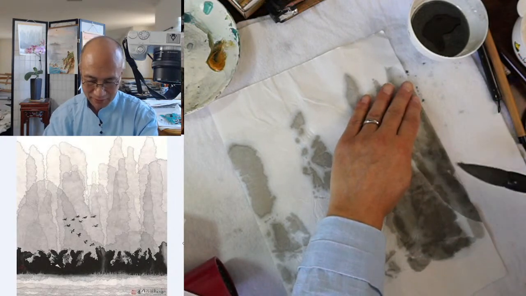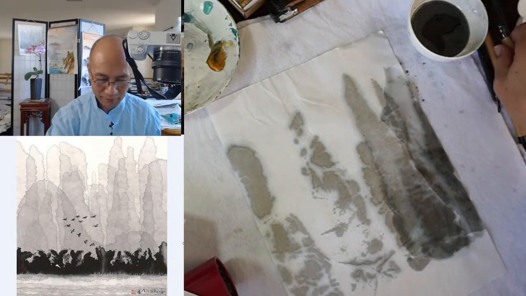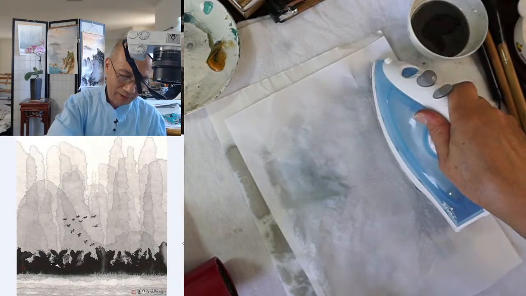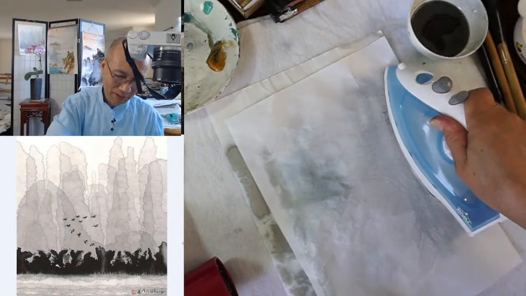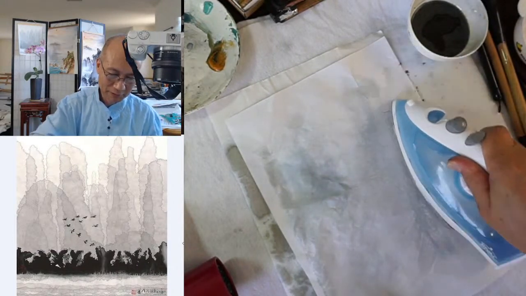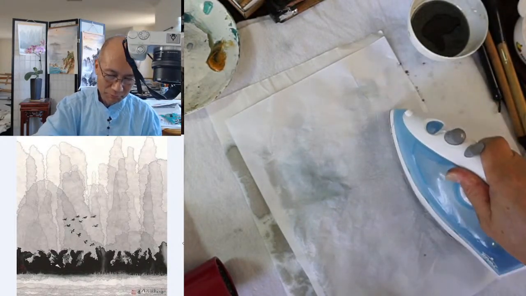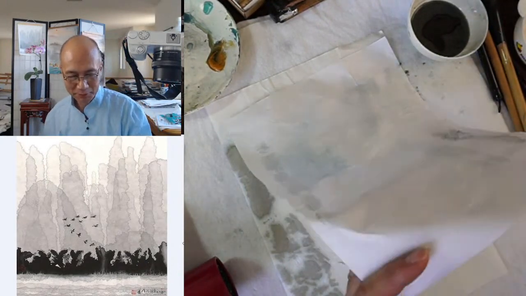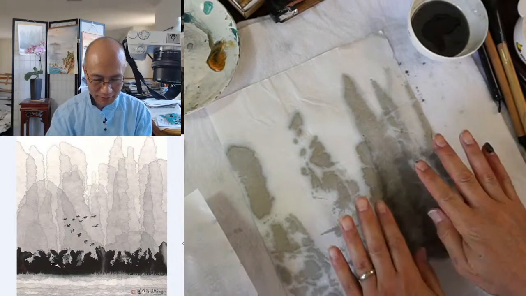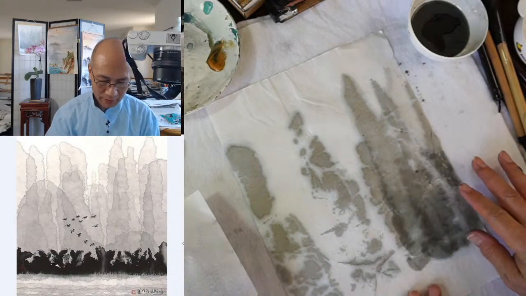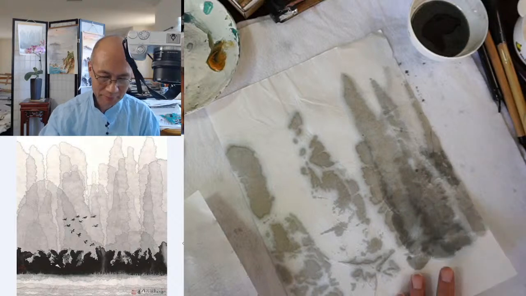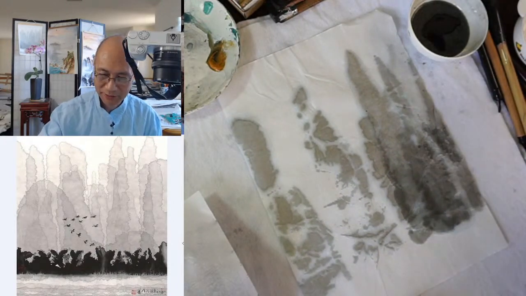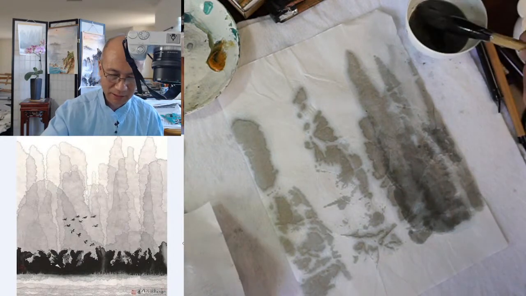Same rule applies here. You don't want to overlap with the neighboring mountains. You overlap with the previous layer to create... The idea is when you overlap, it makes the darker part, the overlapping shade, create a shady area. So that's the idea.